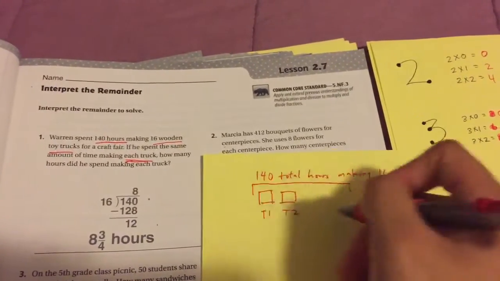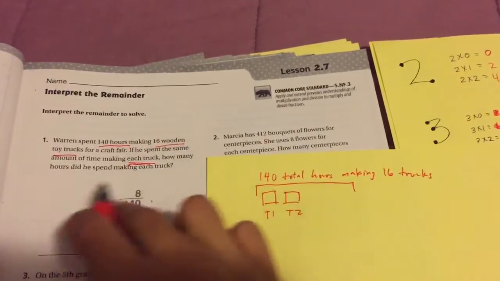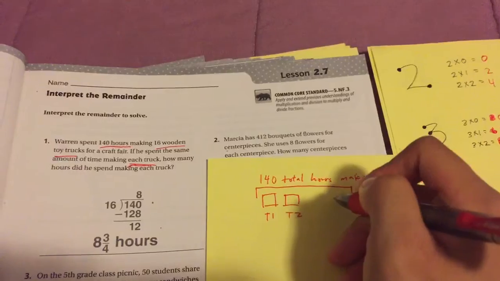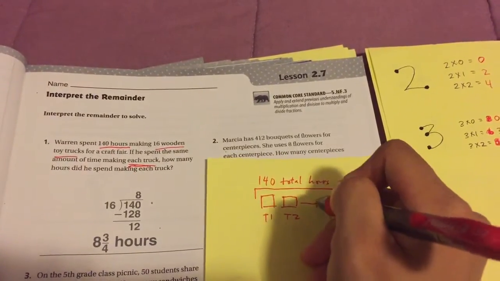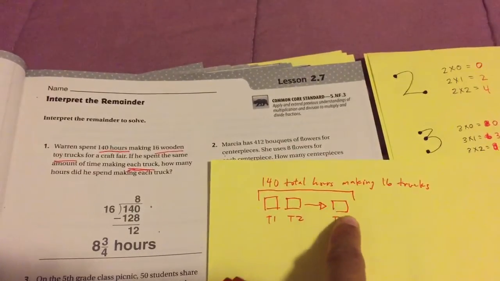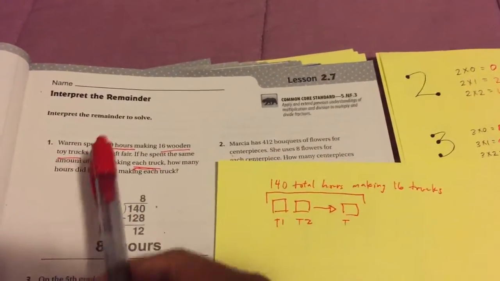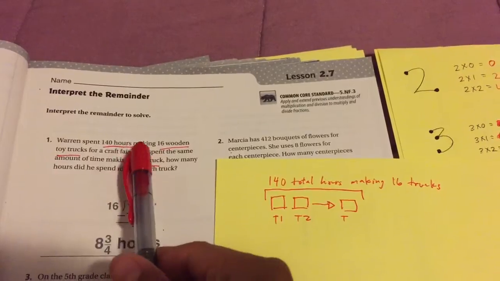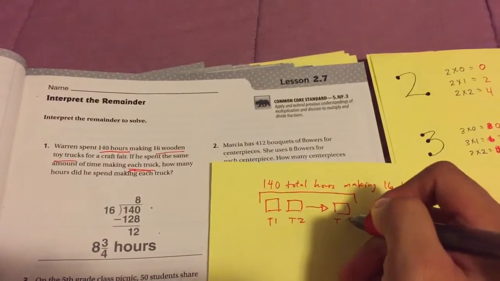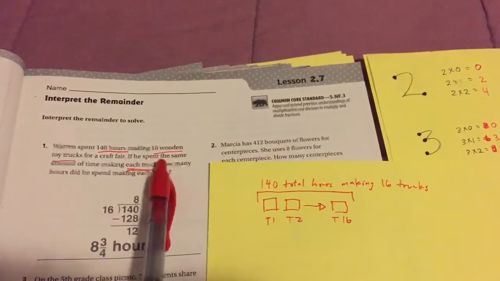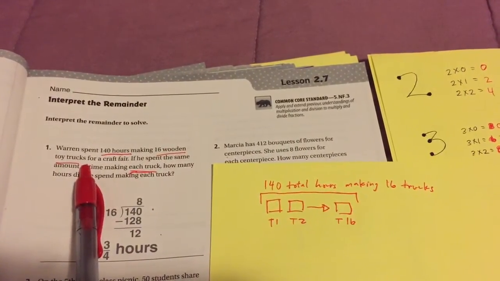Do we know the amount of trucks there are total? Let's read it again and see if there's a total amount of trucks. If not, we'll put "truck?" and then figure out how many trucks there are. So let's read to figure out how many trucks we have, or that's what we're looking for. Warren spent 140 hours making 16 wooden toy trucks. So now we know there are 16 total wooden trucks because it says 16 toy trucks.